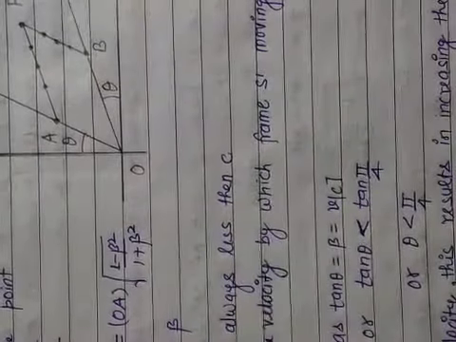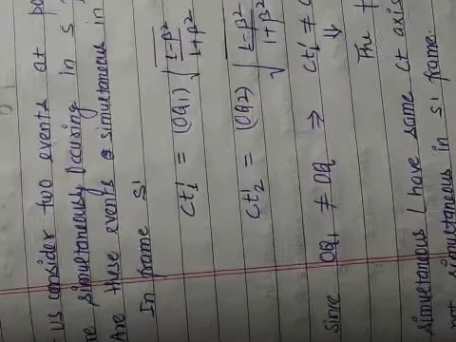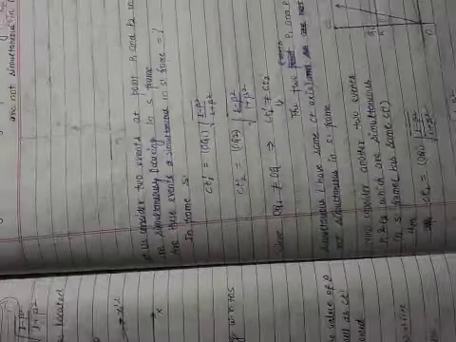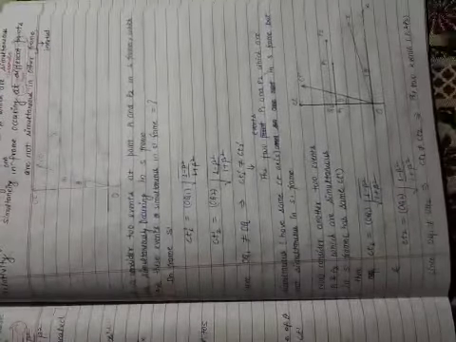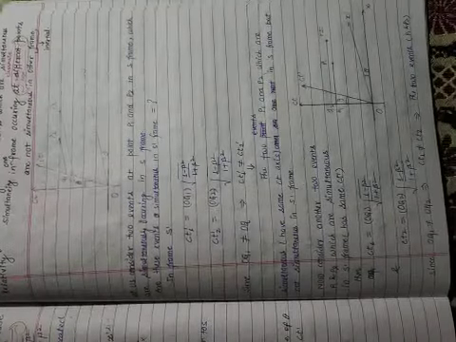This is the discussion about relativity of simultaneity, and we deduced these results. It is the same calculation as we did on the rough paper.